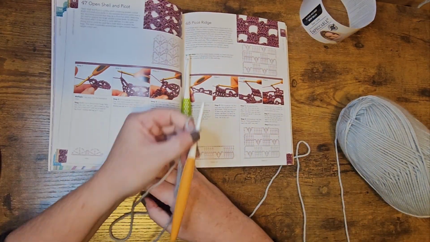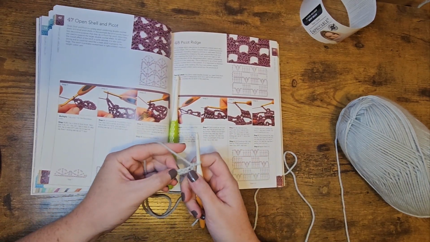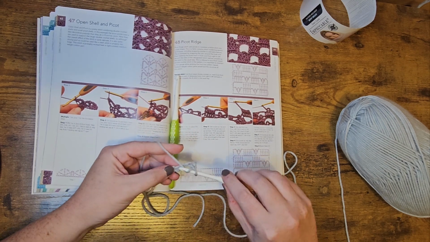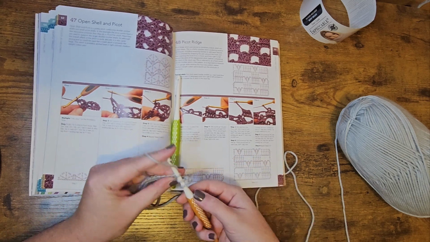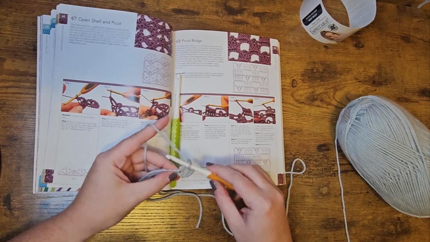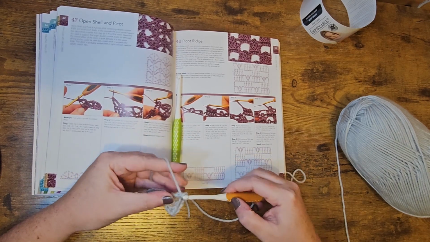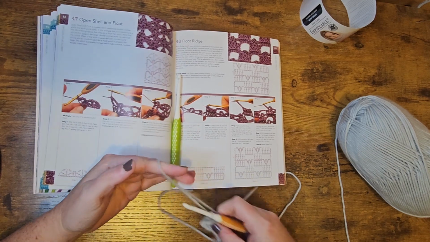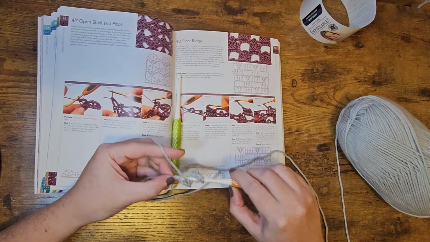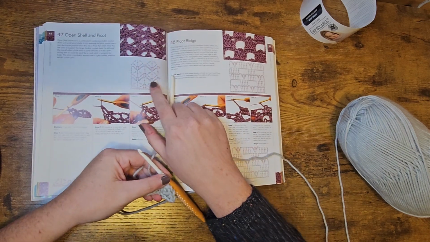So we're going to skip 2, 1 and 2. In our third one here, we are going to double crochet, chain 1, back into that same chain, we are going to double crochet and chain 1, and we are going to double crochet. Beautiful. And that is this fan.